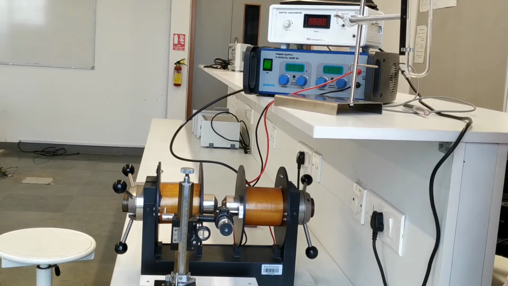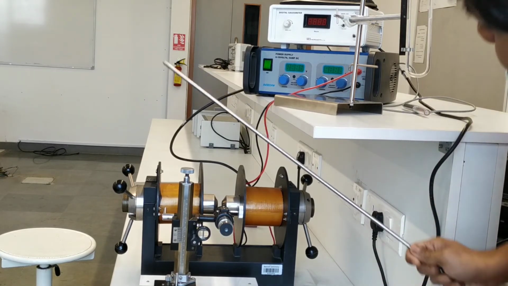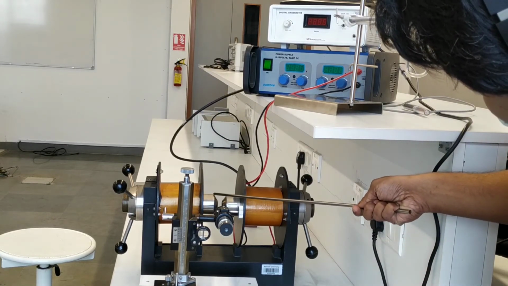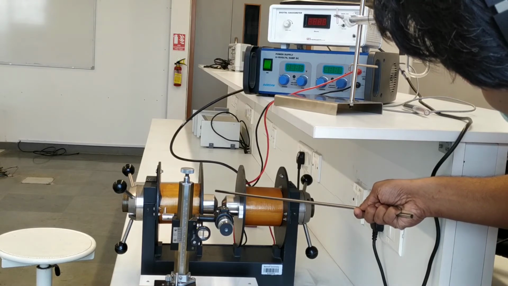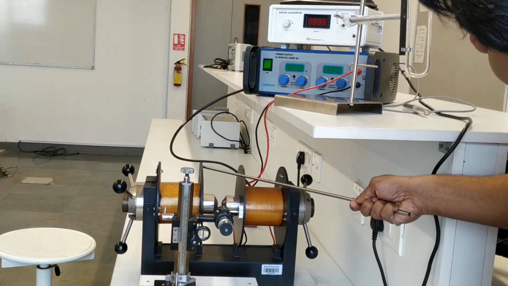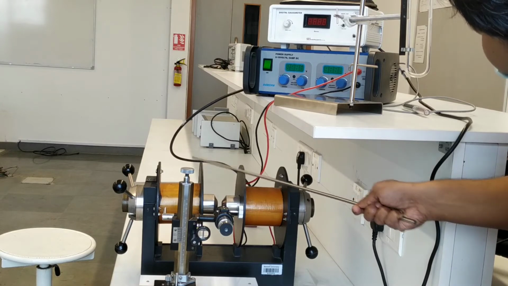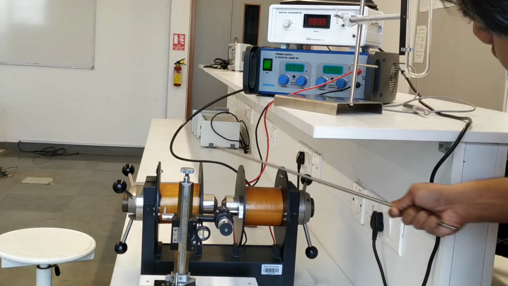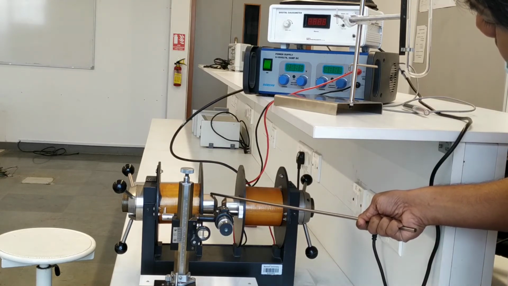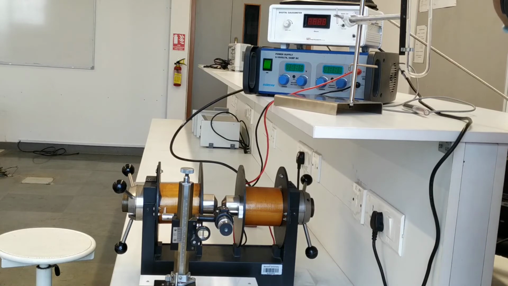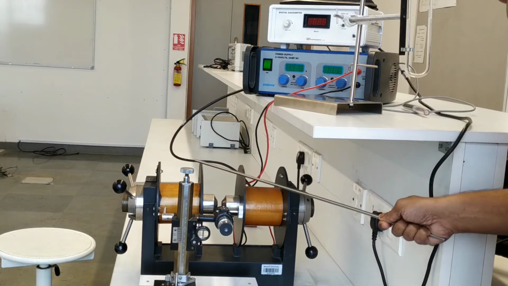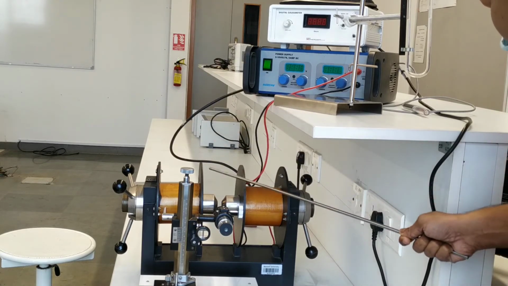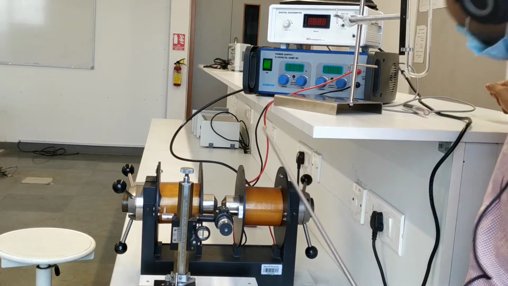Once we have placed this U-tube in between these two pole pieces of the electromagnet, we will be applying a current to this electromagnet, which is controlled by this current supply, and that will create a magnetic field. Now you need to know the magnetic field that you are producing for a given current. So before the start of the experiment, we will calibrate this. How will you calibrate it?